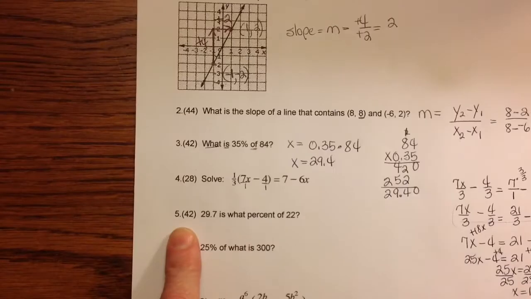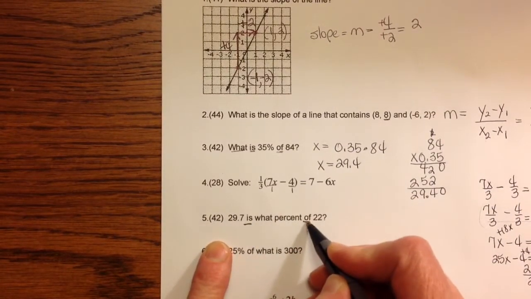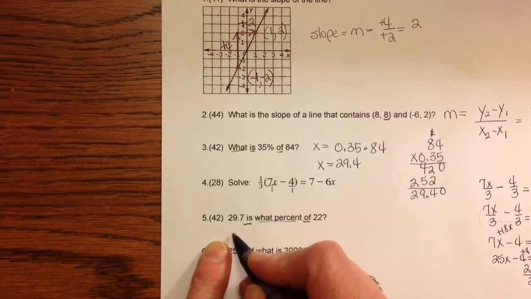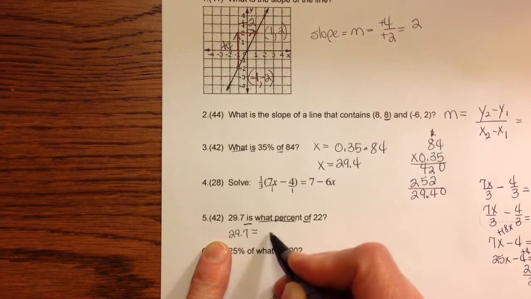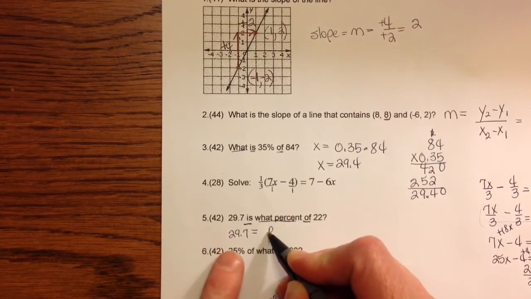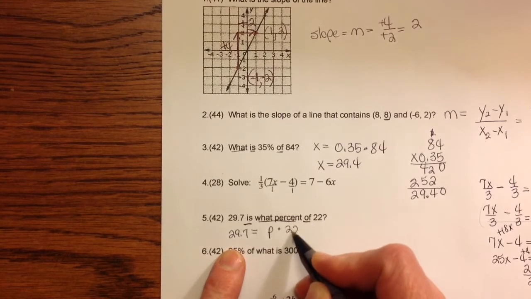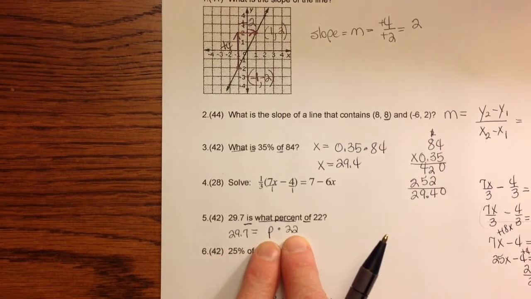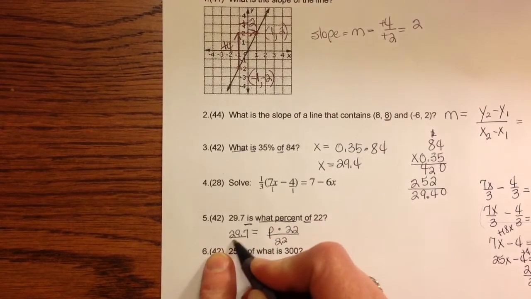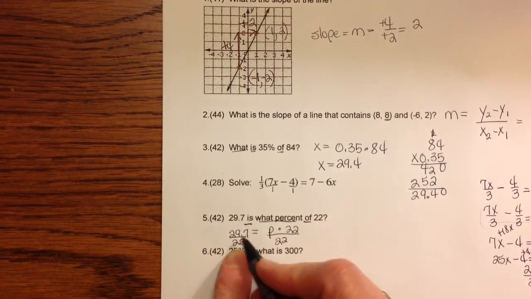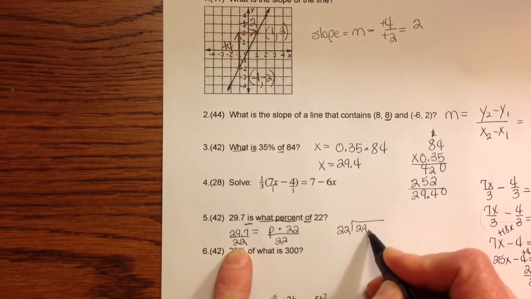Number 5, lesson 42. Okay, again, "is" is my equals, "of" is my times, and this is my unknown. So I'm going to put 29.7 equals, I like to put a p for what percent. That just helps me remember to write it as a percent, times of 22. Well, notice 22 is attached to my p by multiplication, so I need to get p by itself, so I've got to do the same thing to both sides. So let's come over here and do our division, do our scratch work.